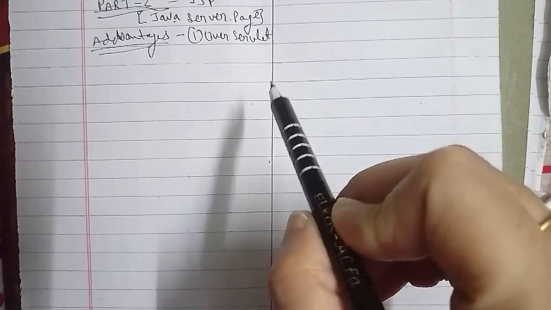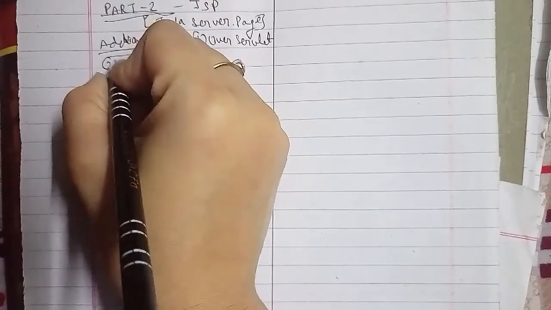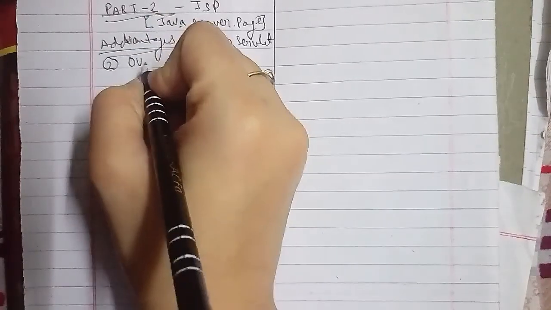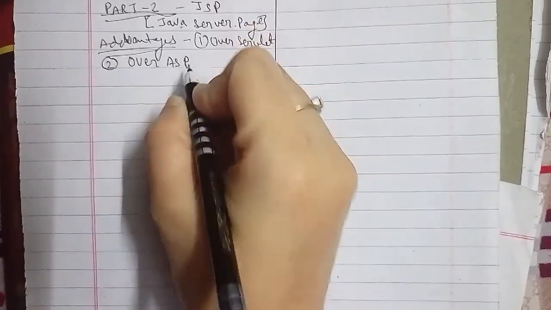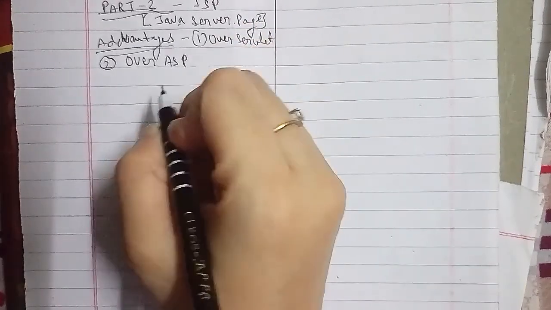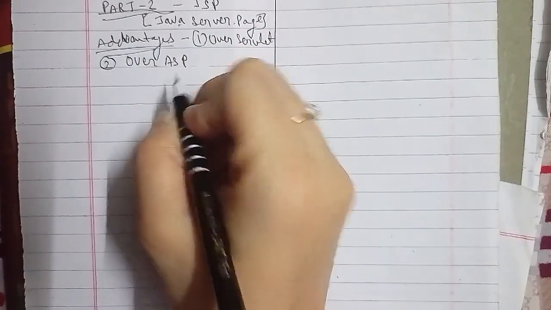Over ASP, in JSP the dynamic part is written in Java and not in VB or any Microsoft specific language. Secondly, JSP is portable to other operating systems or non-Microsoft web servers.